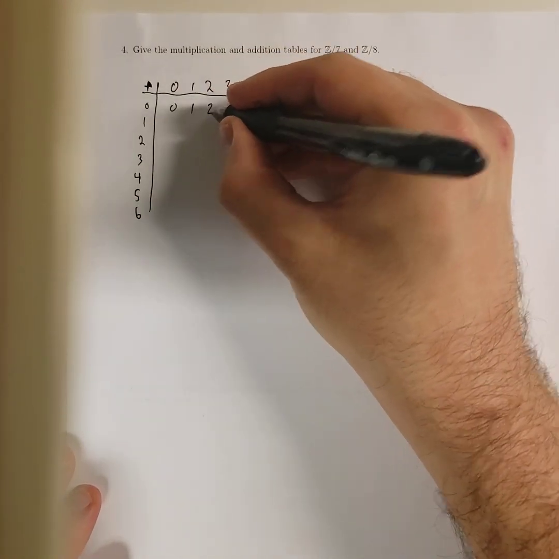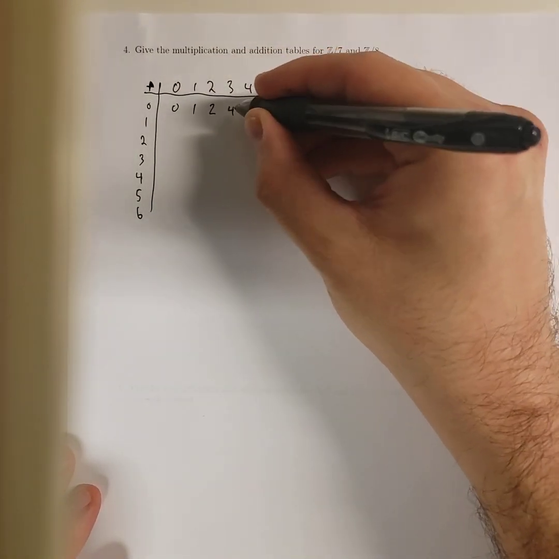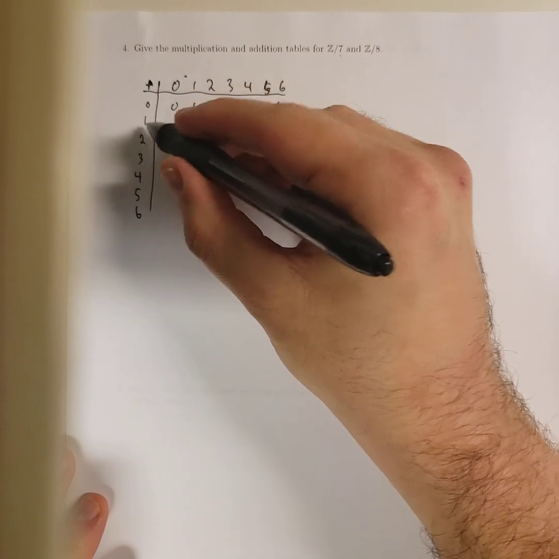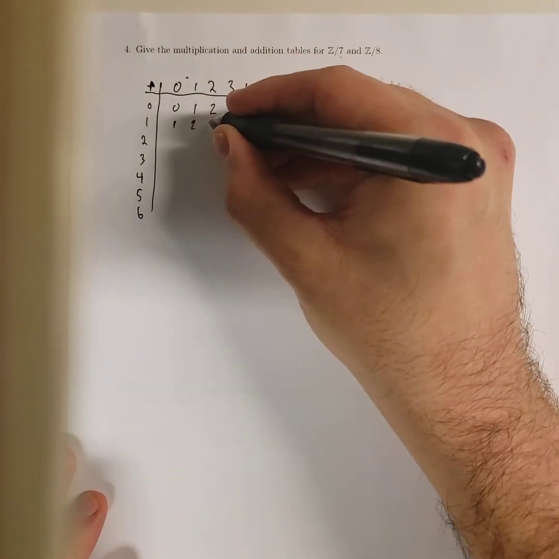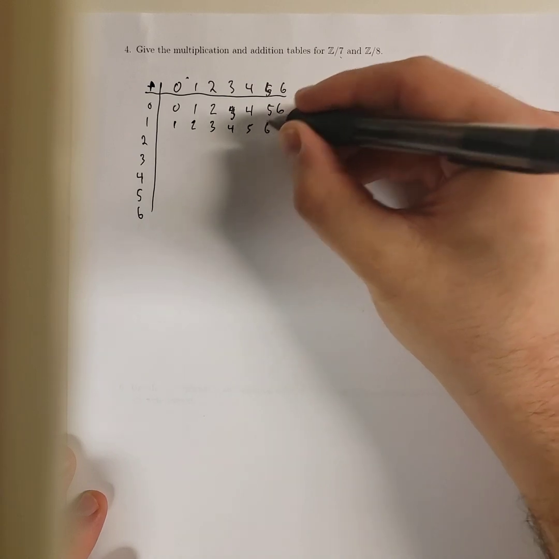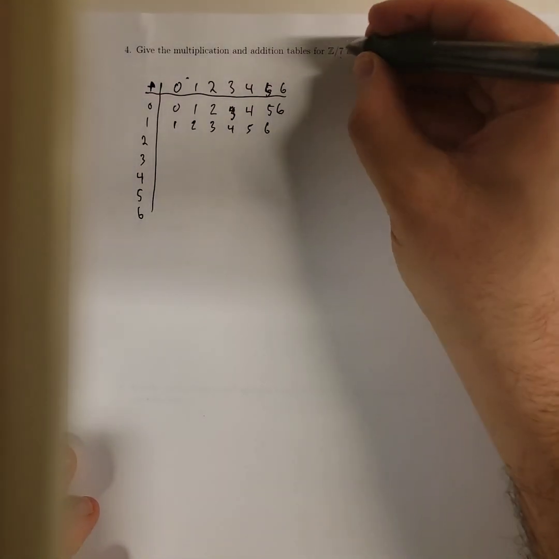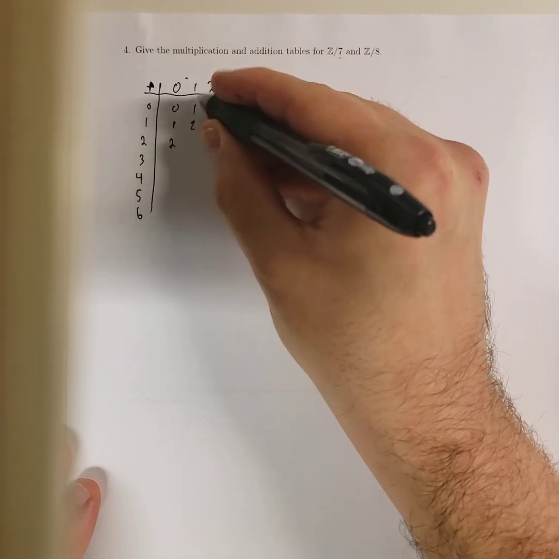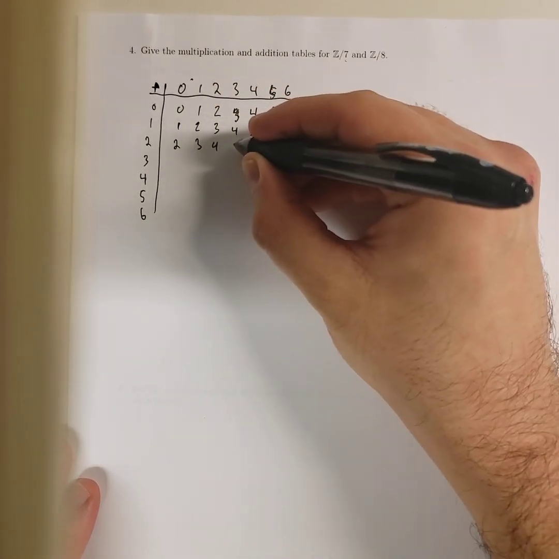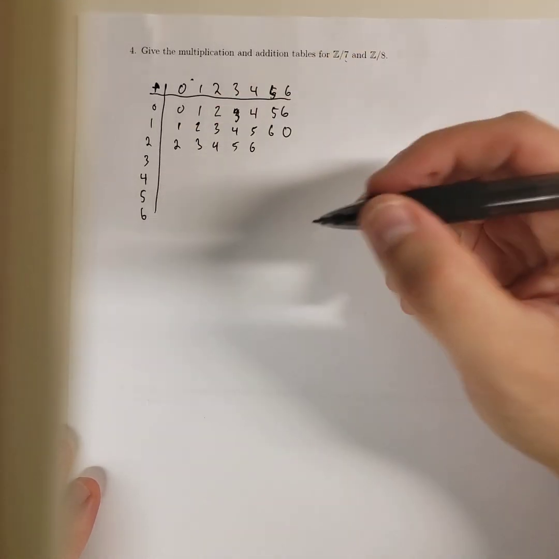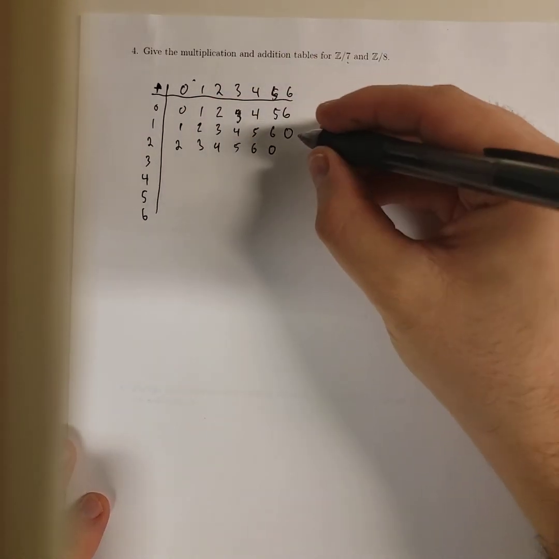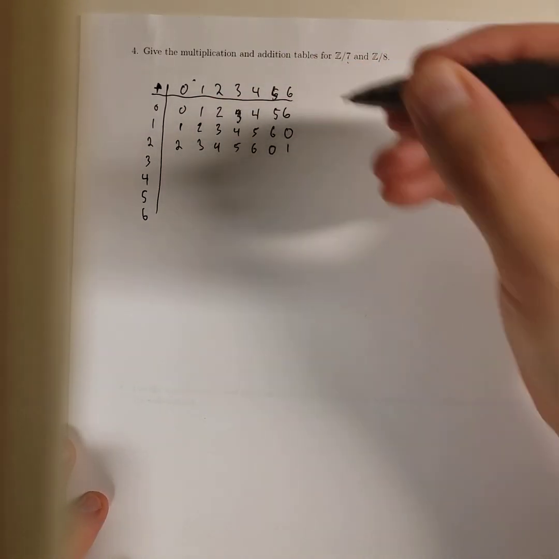So 0, 1. Adding 0 doesn't do anything really. 3, 4, 5, 6. And then adding 1. 1 plus 0, 1, 2. But when I get to 7, I'm still dividing by 7. So that comes down to 0. Do one more row here: 0 plus 2, 1 plus 2, 2 plus 2. But then 2 plus 5 would be 7. That's a remainder of 0. 2 plus 6 is 8, divide by 7, remainder of 1.